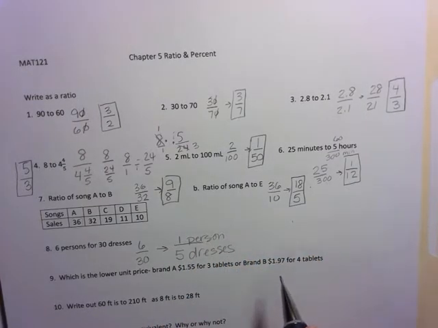Here I have to find out which is the lower, so I'm going to divide $1.55 by 3 to find out how much it is per tablet.